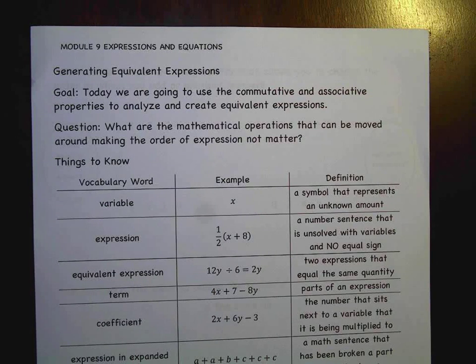Hello, math students. We are starting Module 9 called Expressions and Equations, and this is Lesson 1, which is called Generating Equivalent Expressions. Our goal for today is to use the commutative and associative properties to analyze and create equivalent expressions.